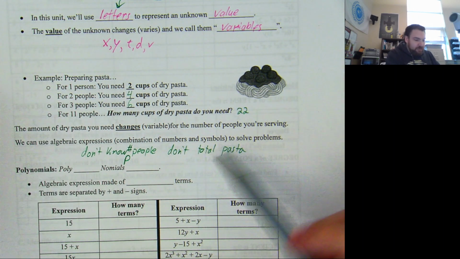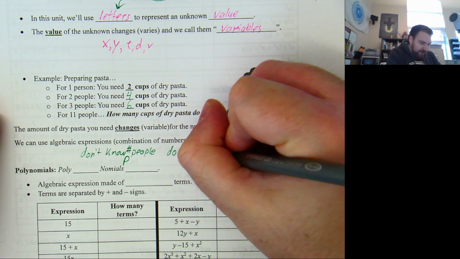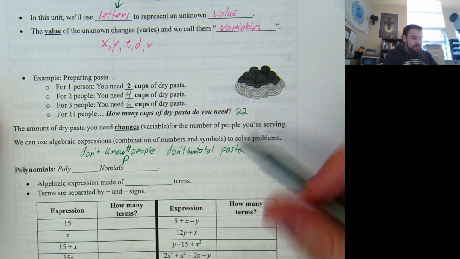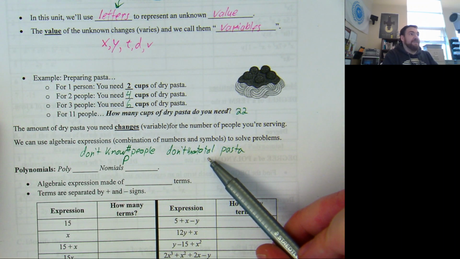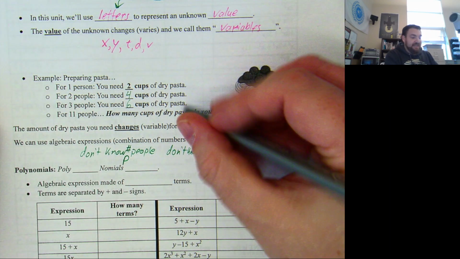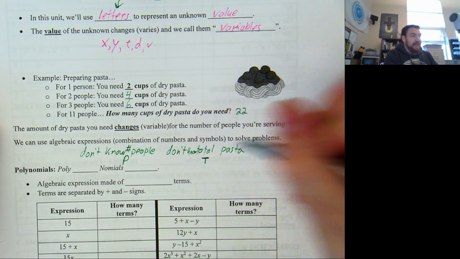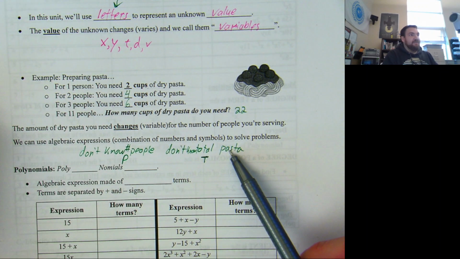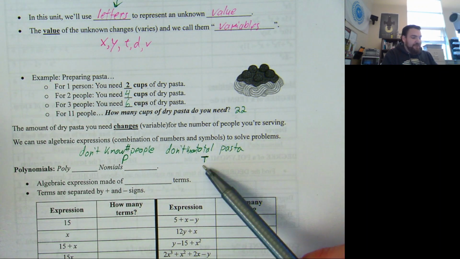We don't know the total pasta. So we could call this, it can't be P again because we've already used P. I heard someone say T, T for total pasta. We could use A, it's the second letter in pasta. So we could use an A. But I heard T first, so let's use T.